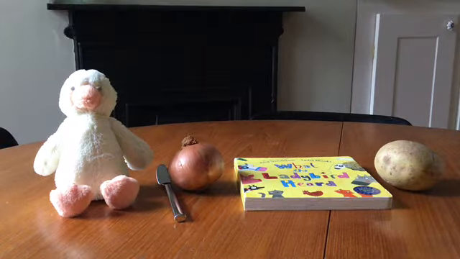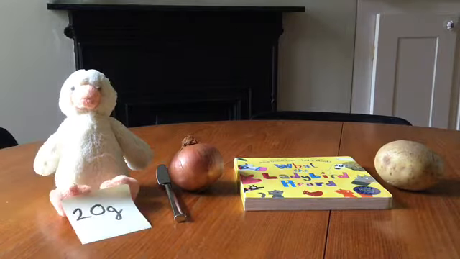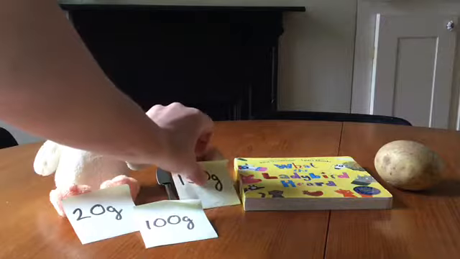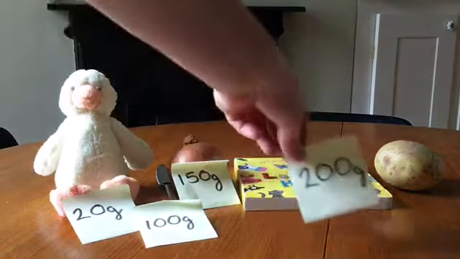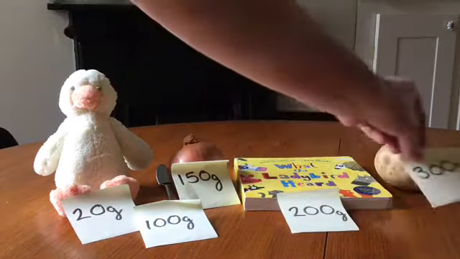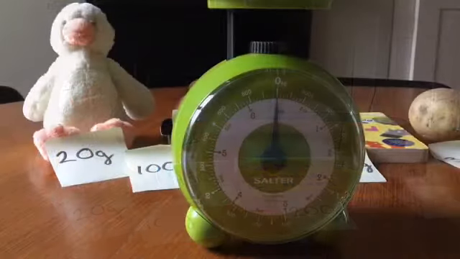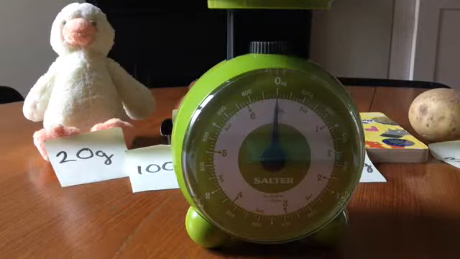So on mine, I'm estimating that the duck is the lightest at 20 grams. My knife is 100 grams. The onion is 150. My book is 200. And my potato is 300 grams. So just have a go at estimating the mass of your objects. Once you've made your predictions, then I would like you to go and get your scales again, and you are going to weigh your objects to find what the mass is and see how correct your predictions were.